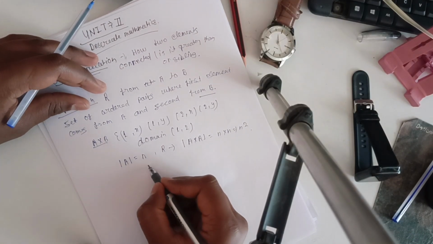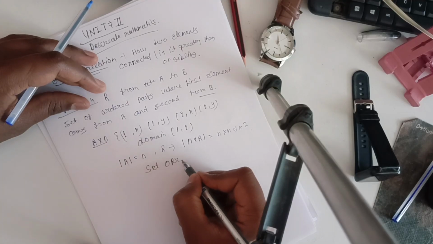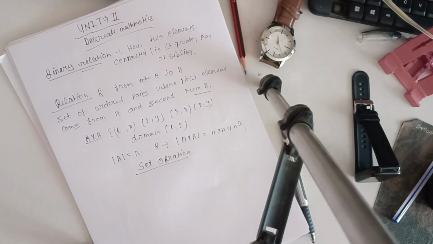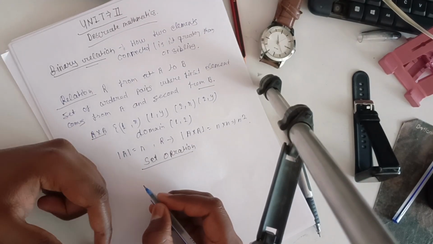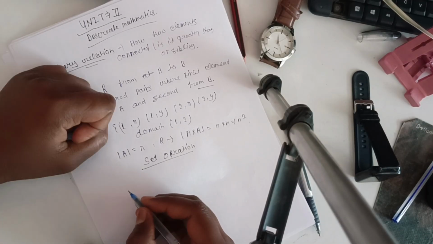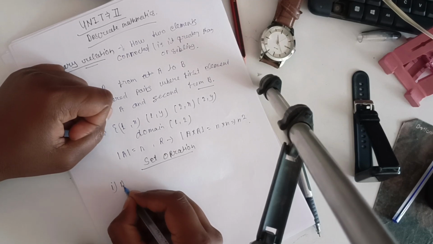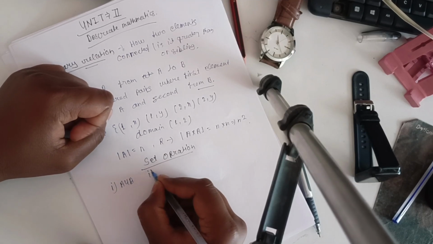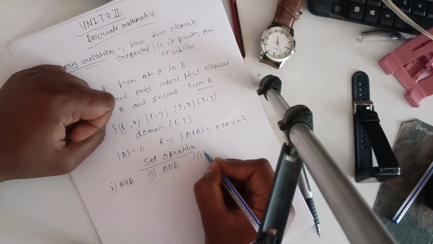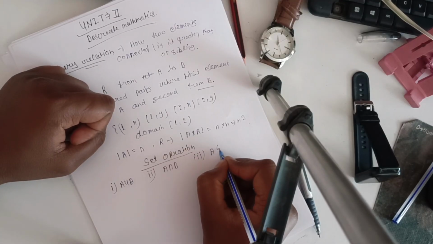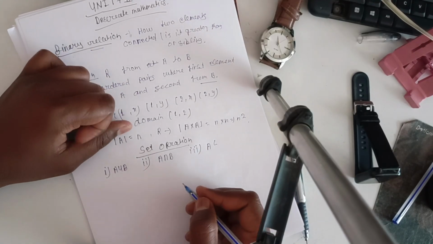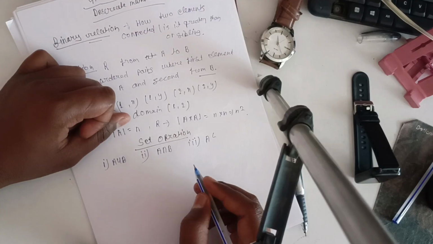Now some set operations. So basically set operations are: first, A union B; second, A intersection B; third, A complement, where C means complement, and I'll discuss what is C. So you all know what is union.